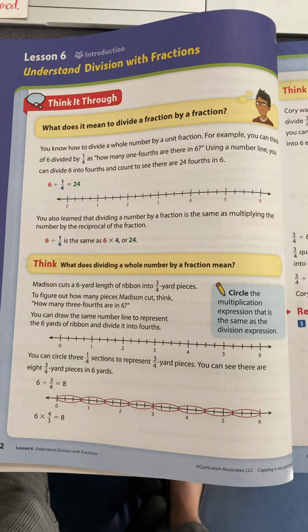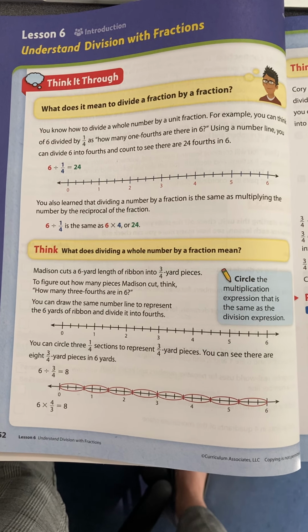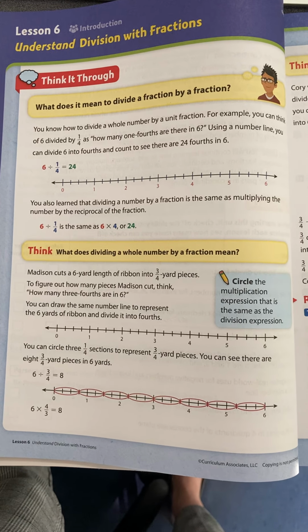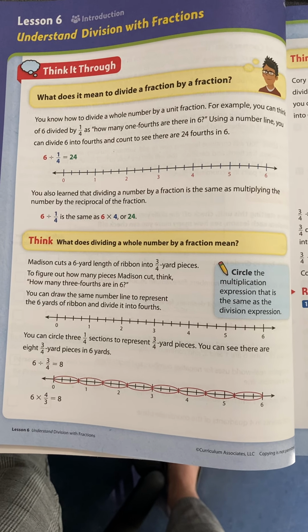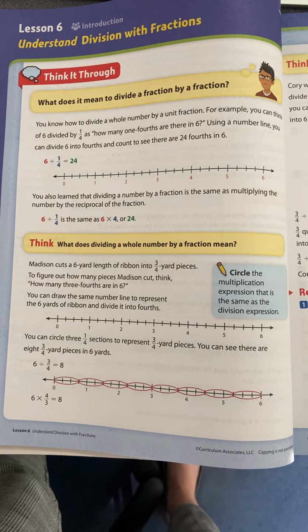Hello there, this is the classwork for lesson 6. When you are dividing fractions, you are asking yourself what is being broken up. That will determine the dividend in the problem, or the first number in the equation. You're either finding the number of groups or what's in each group.